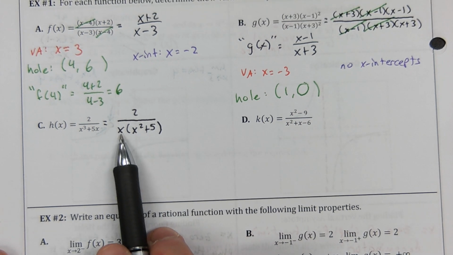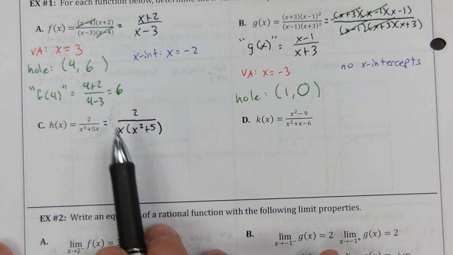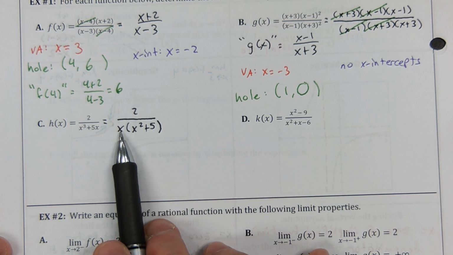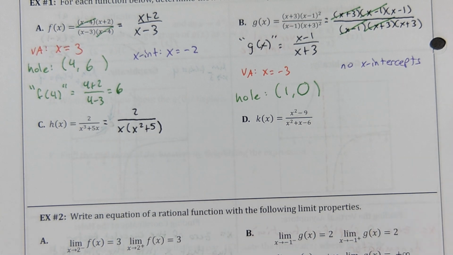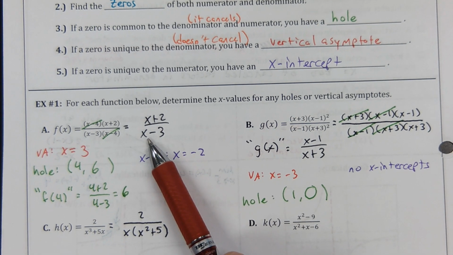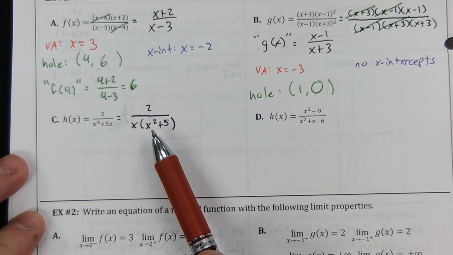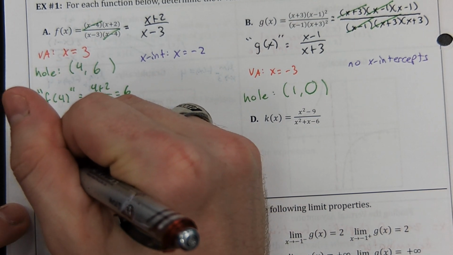What makes it equal 0 right here? This is the simplified version. Since it didn't cancel out, and I'm not allowed to use x equals 0 because it would make me divide by 0, what is it? A vertical asymptote. If it makes the denominator equal 0 after the simplification, then it is a vertical asymptote. There is no simplification that makes x equals 0 anything but a vertical asymptote.